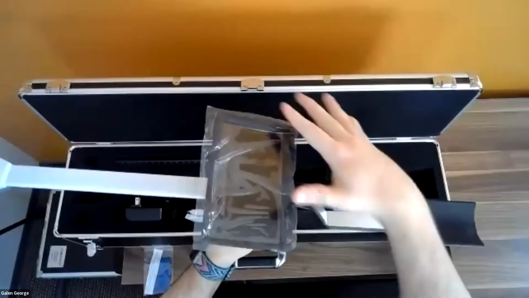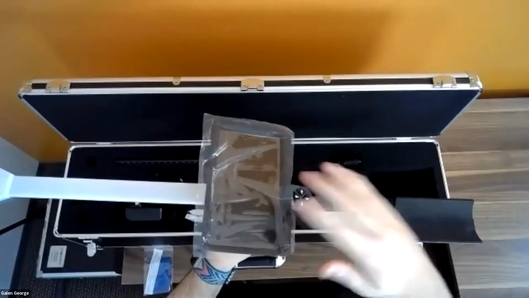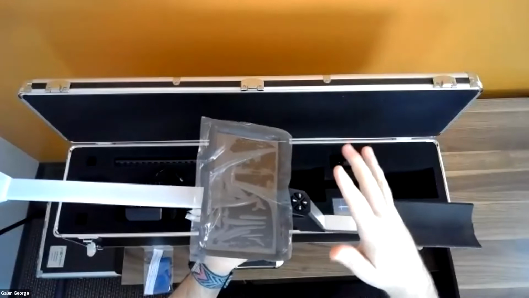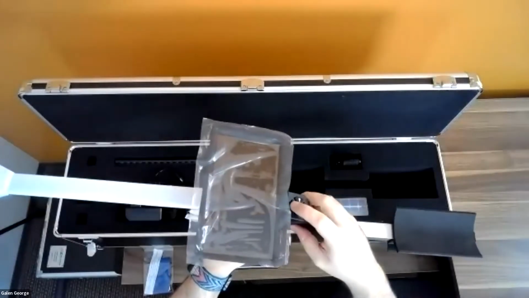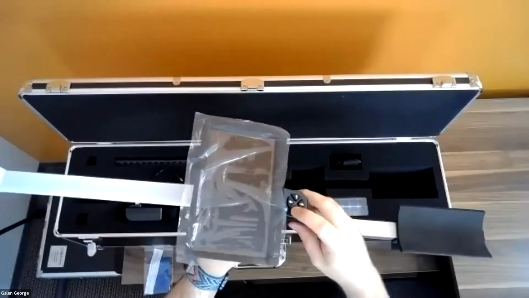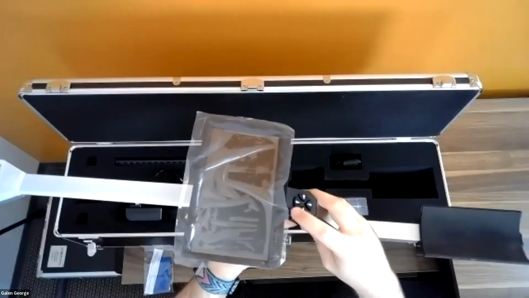Here we have the actual screen itself. This is a touch screen. We have 2 different ways of navigating the screen. You can either touch the screen or you can use the keypad down here, the 4 arrows. There's also the power button right there.